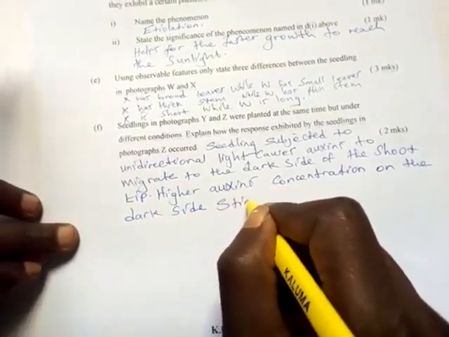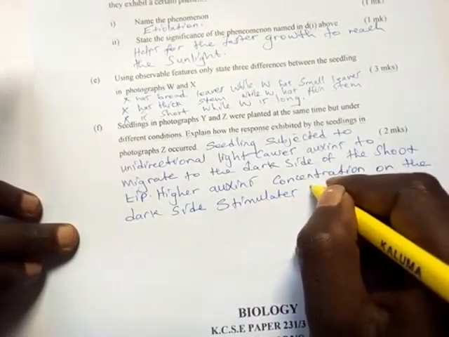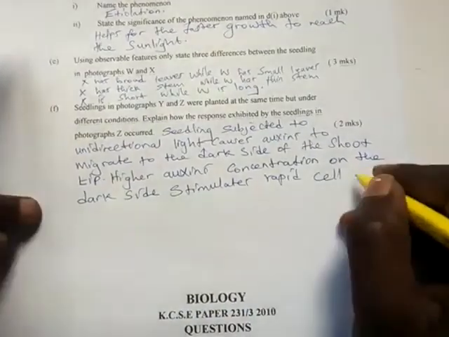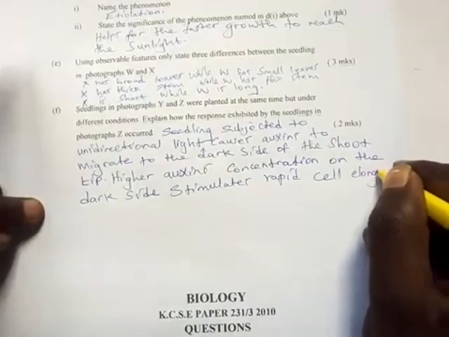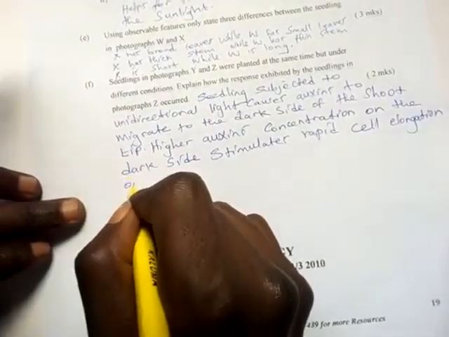Auxins stimulate rapid cell elongation on the dark side than on the light side.